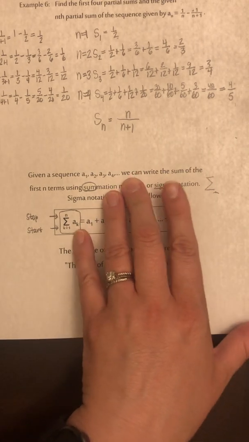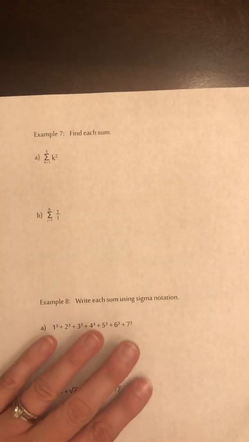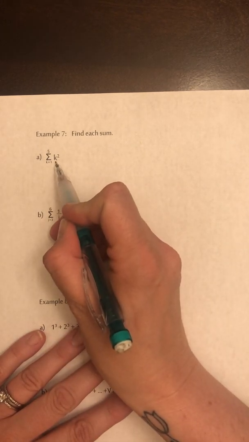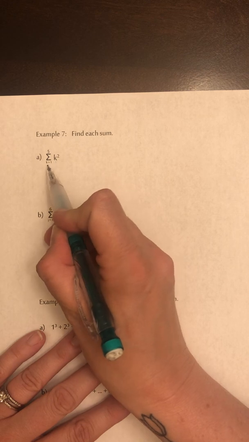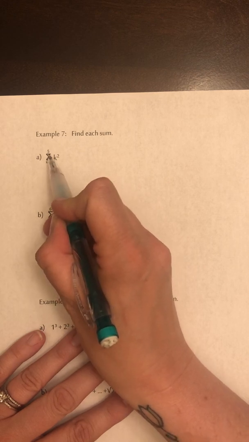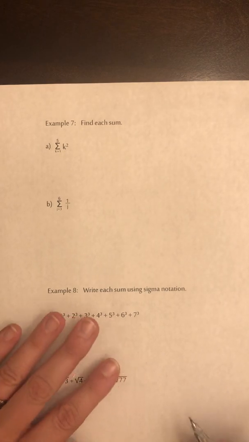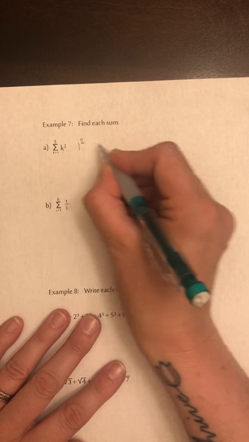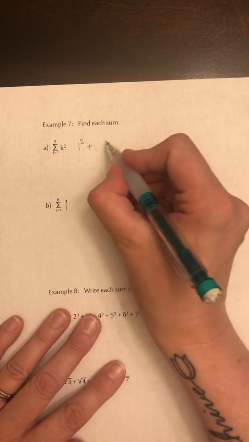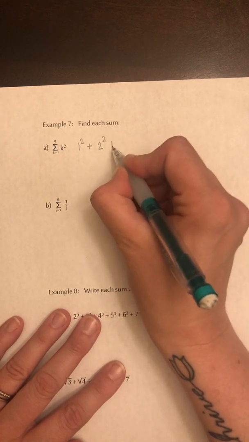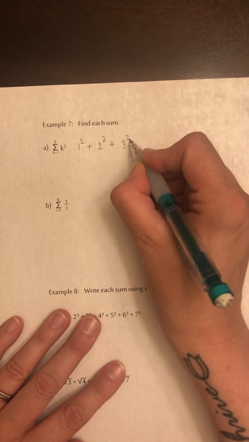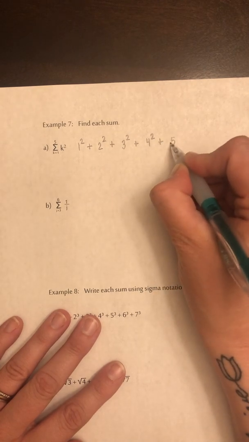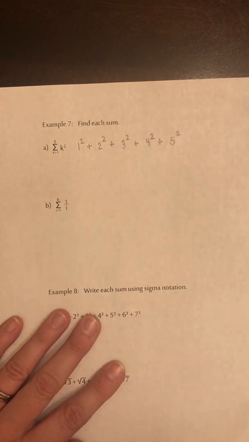Okay? Let's apply it. So this first one says find each sum. So this is your formula. This is your equation, k squared. We're going to start when k is 1. We're going to end when k is 5. So when k is 1, we would have 1 squared. When k is 2, we would have 2 squared. When k is 3, we would have 3 squared. When k is 4, we would have 4 squared. When k is 5, we have 5 squared, and that's when we stop.